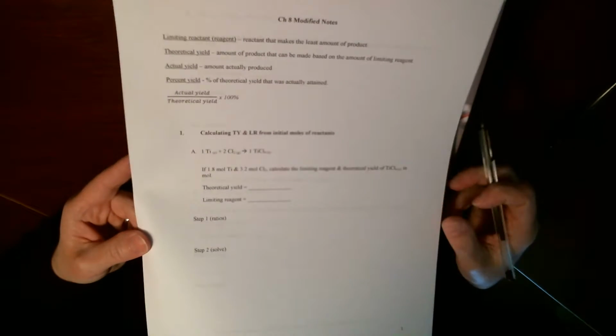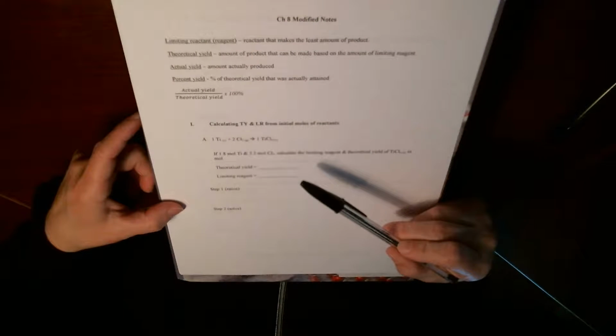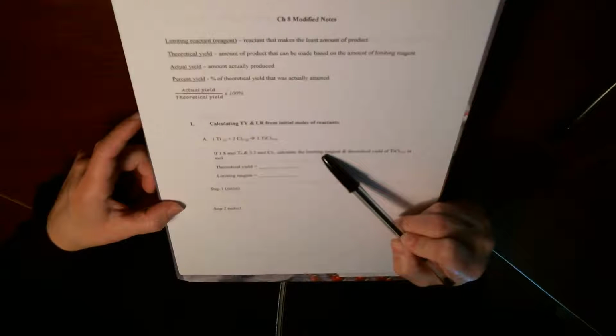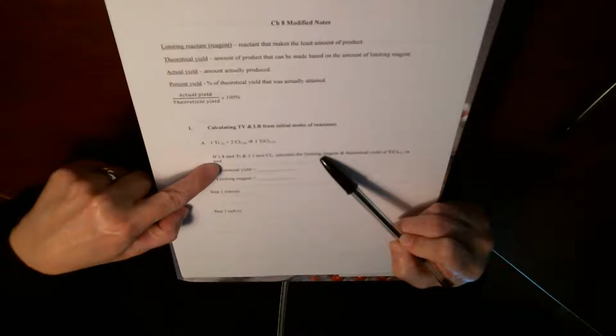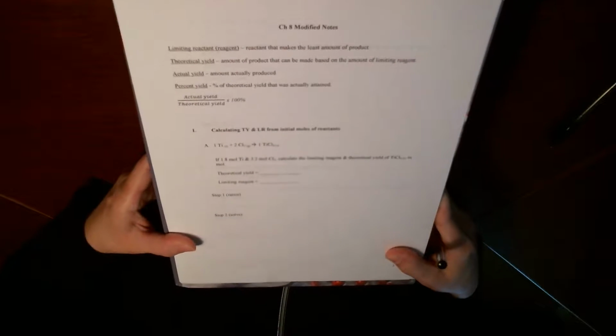Get that focus better. All right, I'm just playing with this, trying to get it to focus better. I'll try to write big.